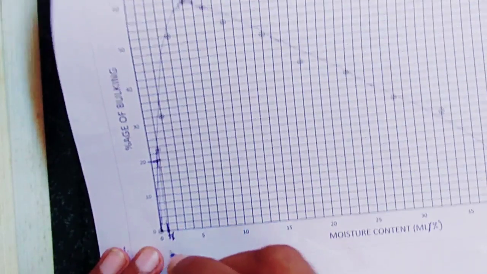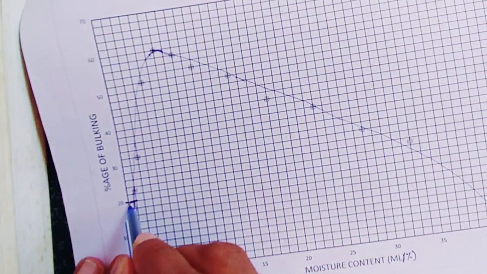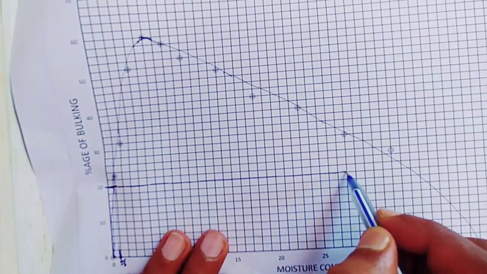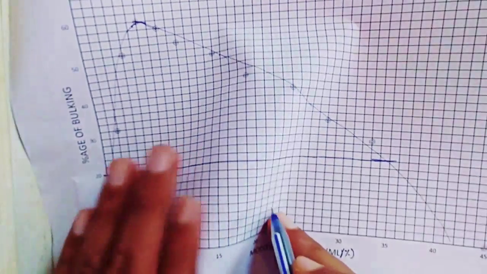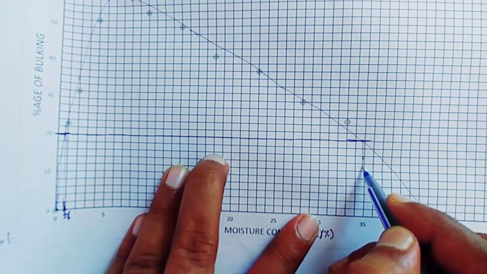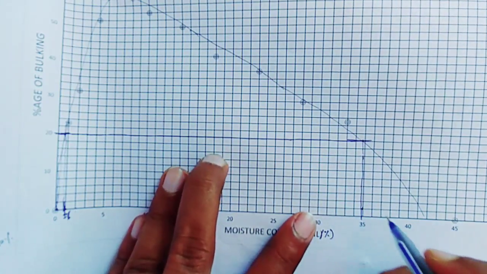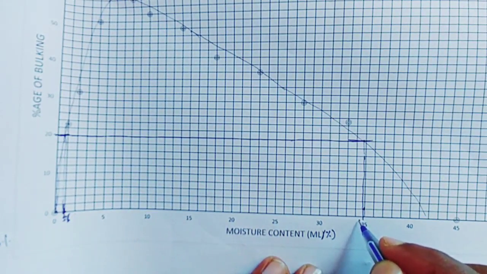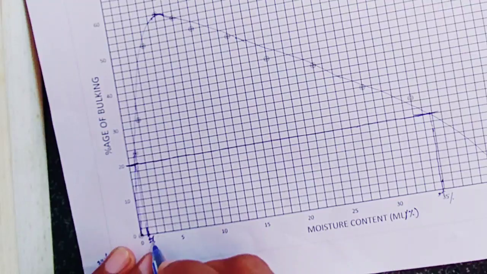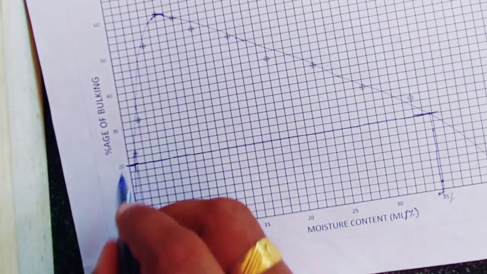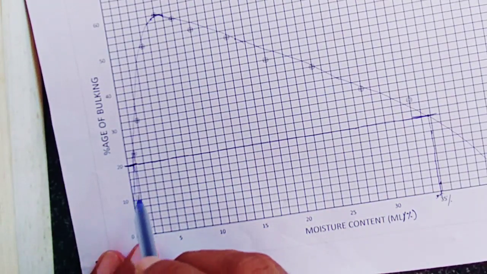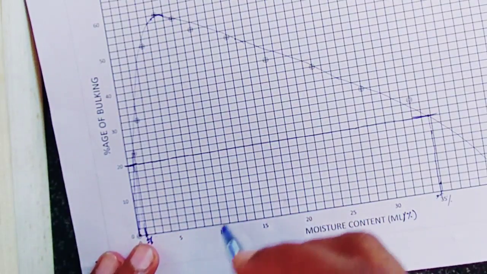See, 1%. Again, one more thing, if you extend this line, then it also crosses at this point. So there are 2 points. If you draw a vertical line to the x-axis, then it is approximately showing 35%. So which one to choose, 1% or 35%? At 20% of bulking, at a higher value it will show you 20%, and at a lower value it is also showing 20% of bulking. So which one to choose?